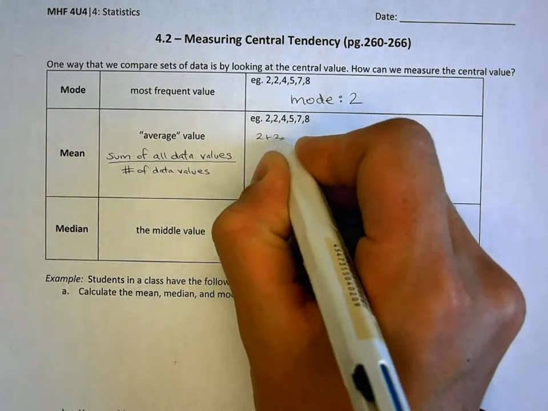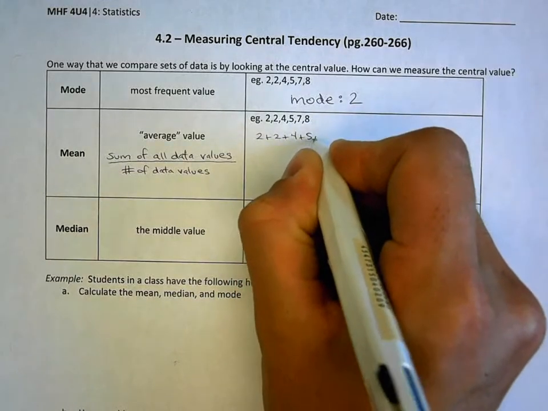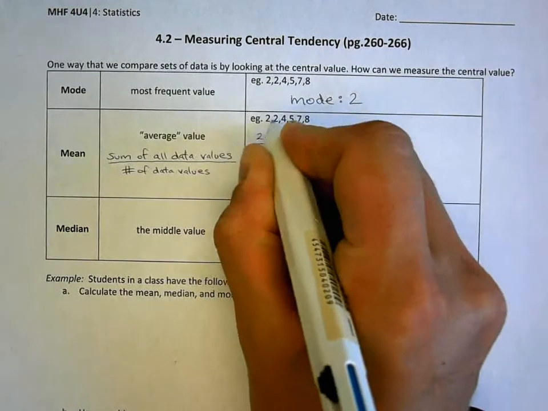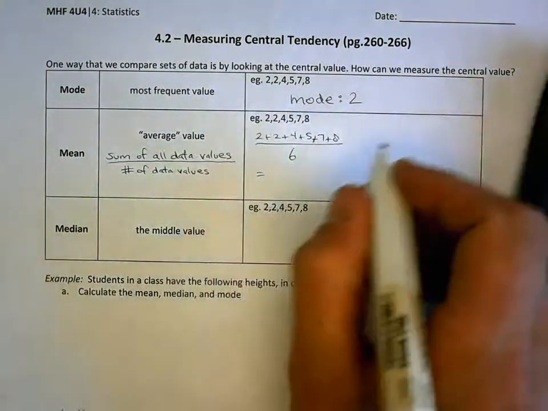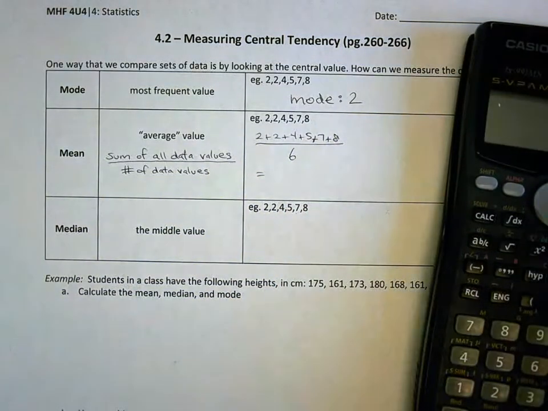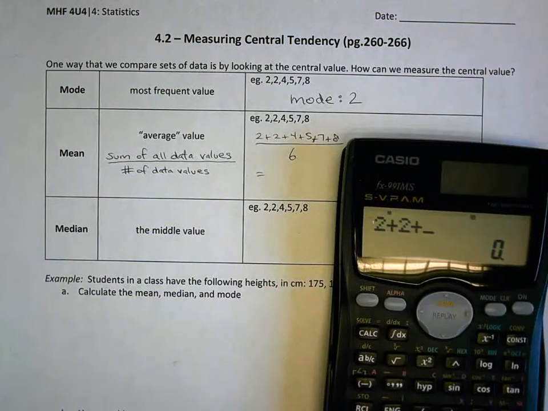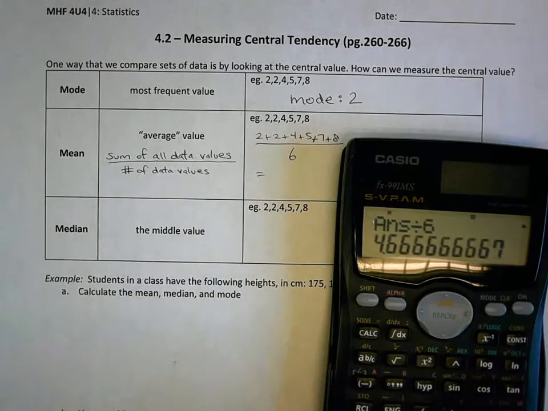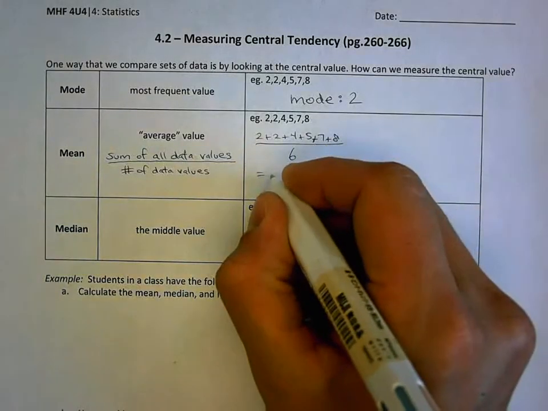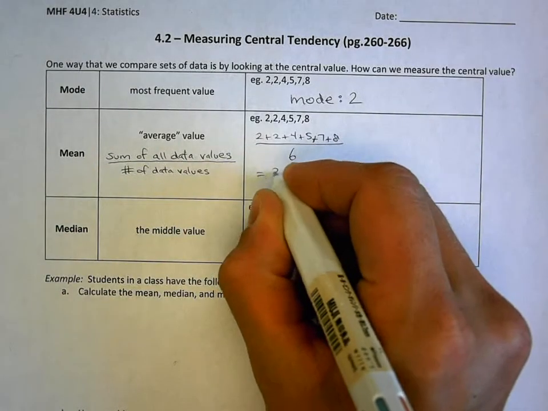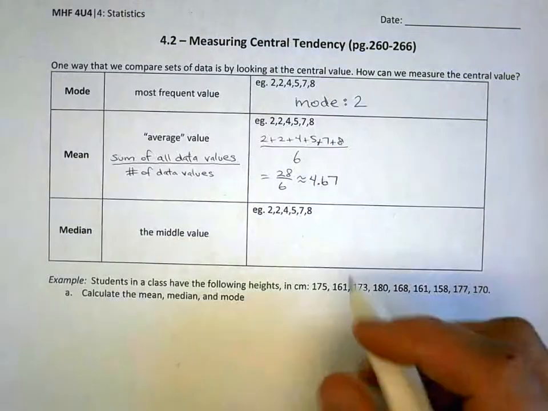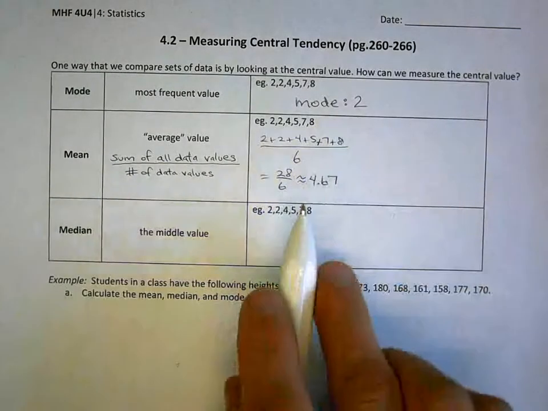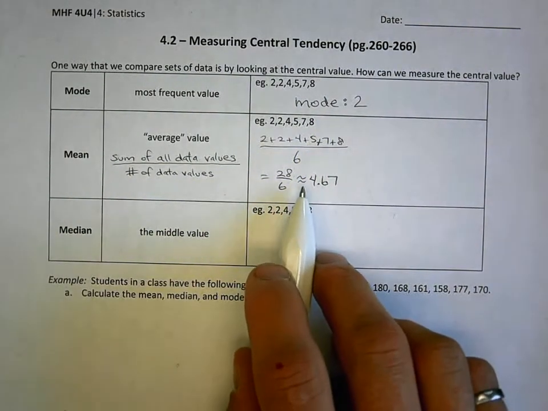So it's 2 plus 2 plus 4 plus 5 plus 7 plus 8 divided by 1, 2, 3, 4, 5, 6. 6 data points. So that is, oops, sorry, let's make that clearer. So that is, and I can do that with my calculator, 2 plus 2 plus 4 plus 5 plus 7 plus 8 divided by 6. I get 28 over 6, or 4.67. So this is another central value. It's not the same as the mode, but it's very useful.